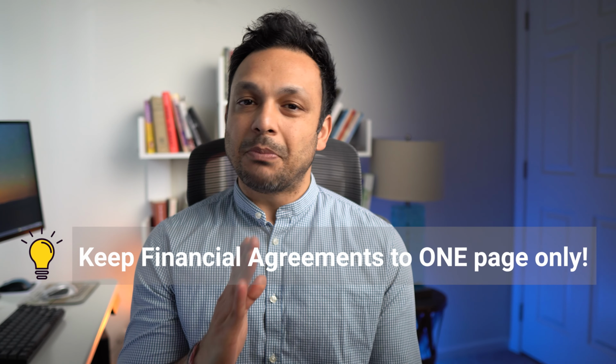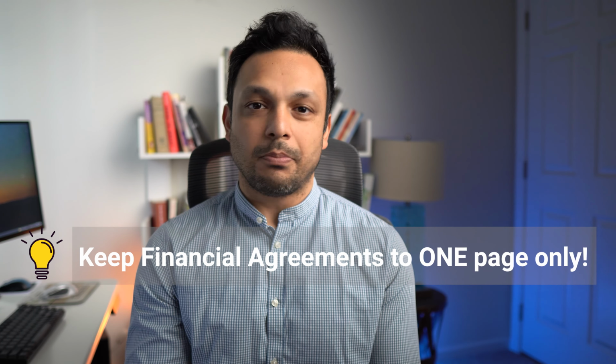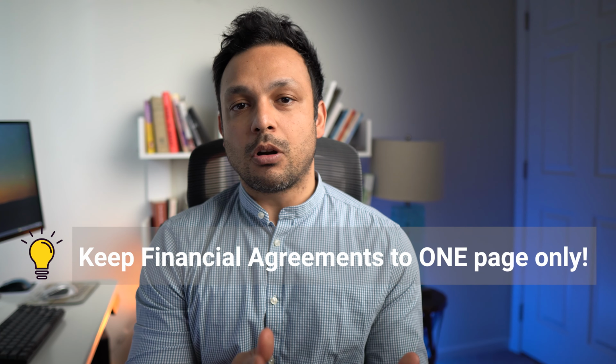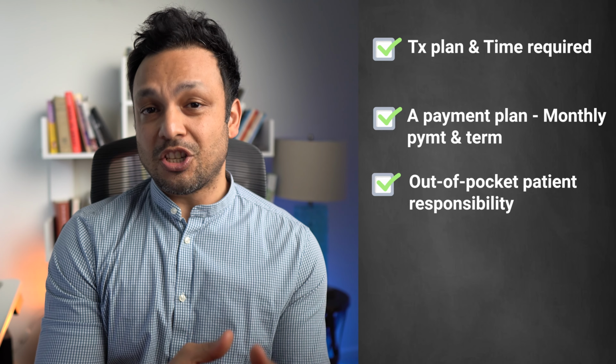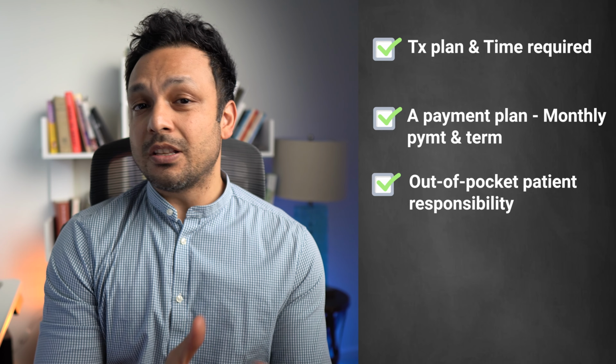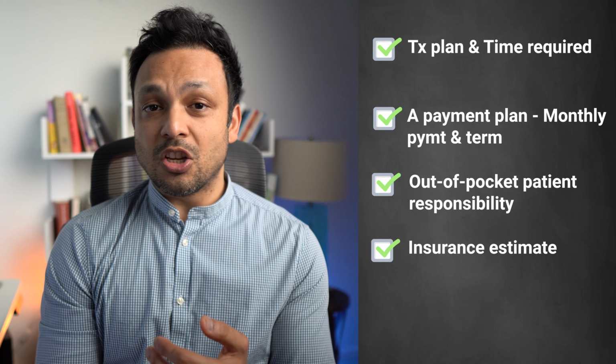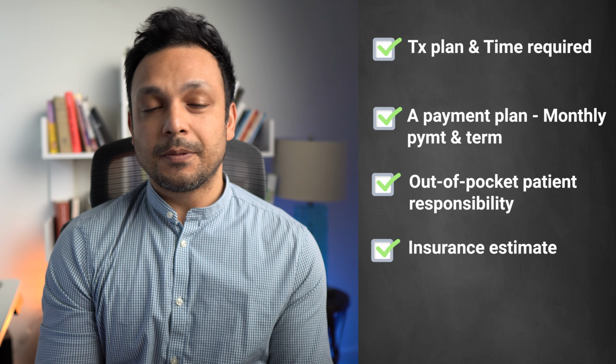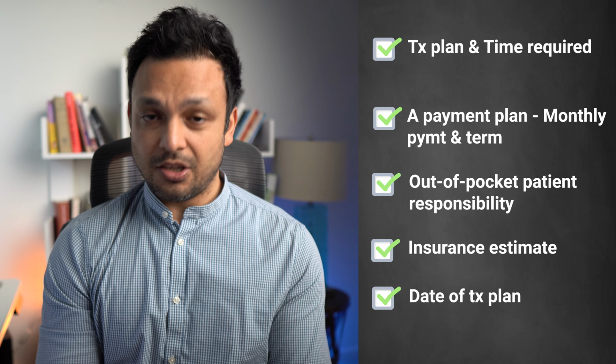Do not make financial agreement templates complicated. Keep them simple and limit it to only 1 page. A financial agreement form will list out the following: a treatment plan and the time required to complete it, a payment plan, if there is one, and the amount of monthly payment and the payment term, approximate estimate of the patient out of pocket, especially if this involves insurance, estimated insurance reimbursement for all the services, the date of the treatment plan, and the signature of the patient.